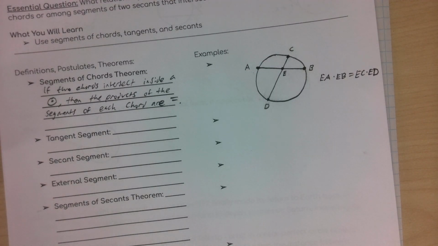Multiply those pieces of a chord together, and you've got a recipe for solving.